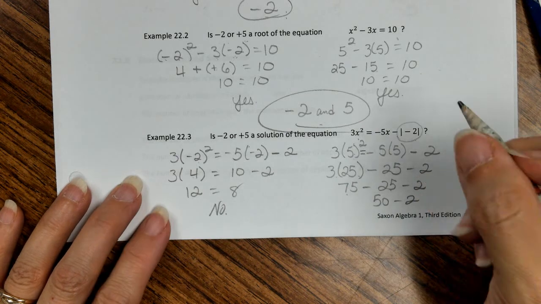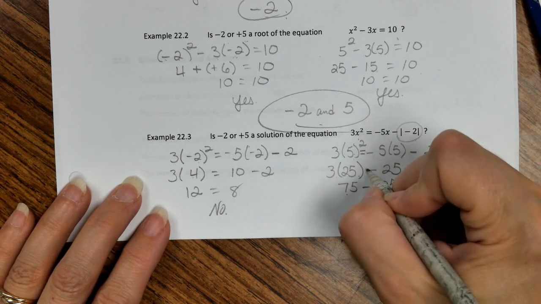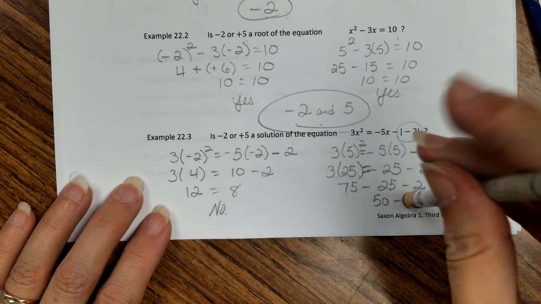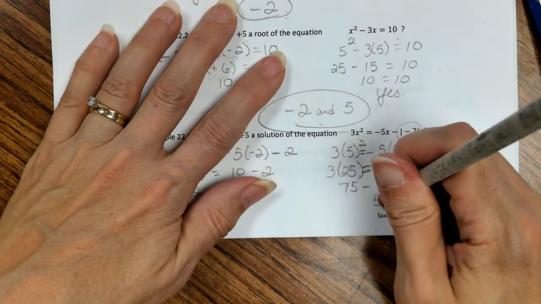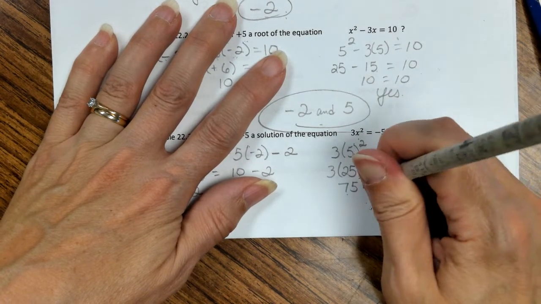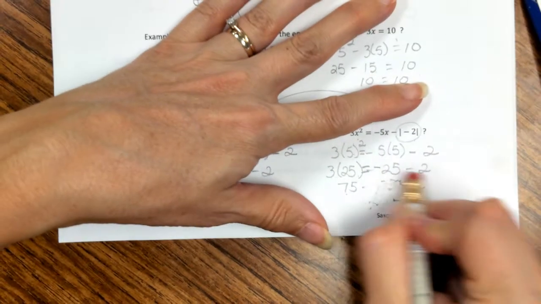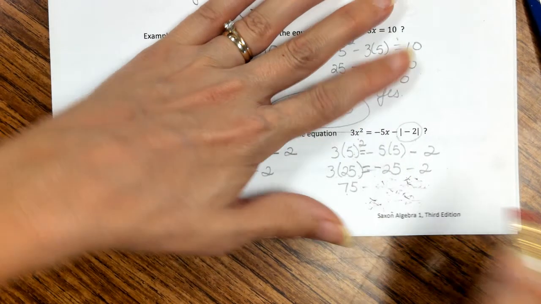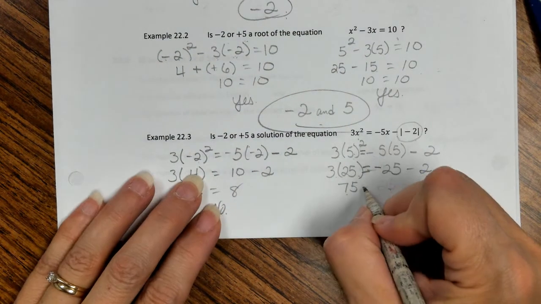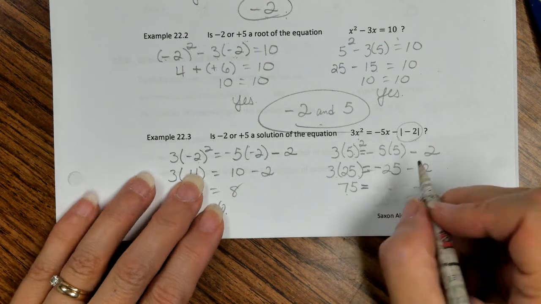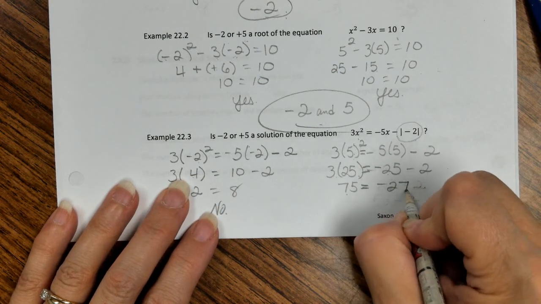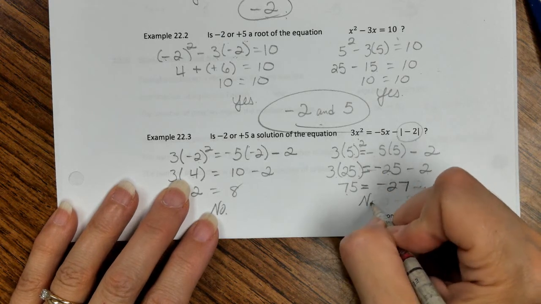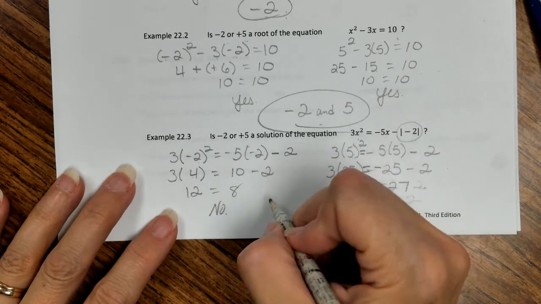Be very careful. Okay, so 75, does that equal negative 25 minus 2? So I can't subtract that. There's an equals right there. There we go. 75 equals negative 27. No. There is no solution to this one.